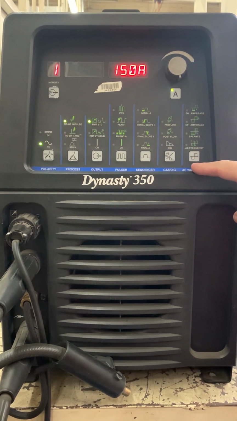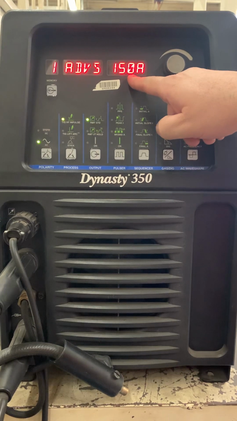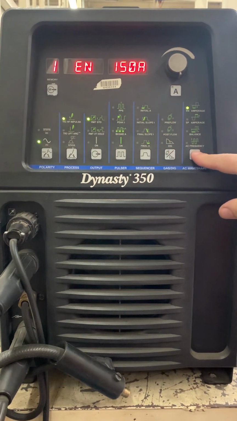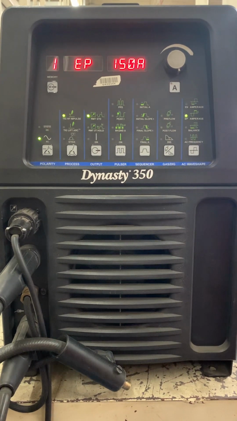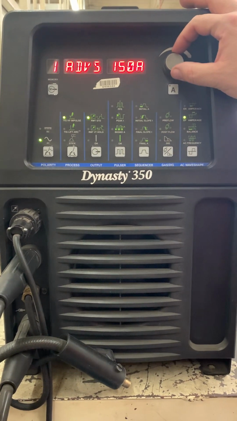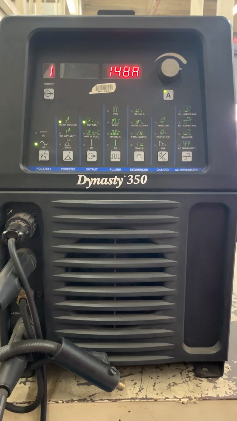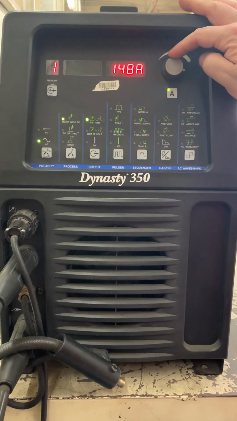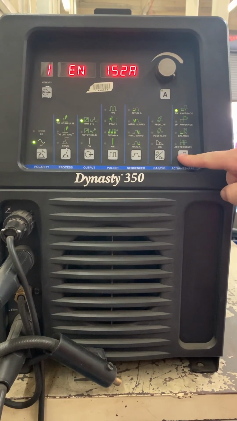I'm going to go back to the AC frequency wave shape column. I'm going to click the button. Electronegative, it says it's at 150 amps. That's what I want. Go down to electropositive, it says 150 amps. That's correct. If I were to come to one of them and they were off, they weren't the same as when I hit A, I'd want to correct that. So I'd go back to 150 and I would cycle through one more time.